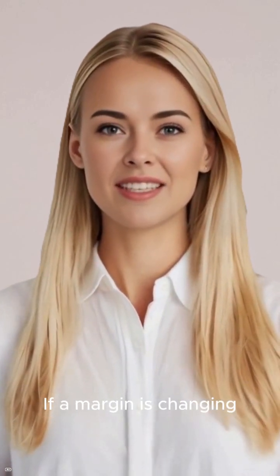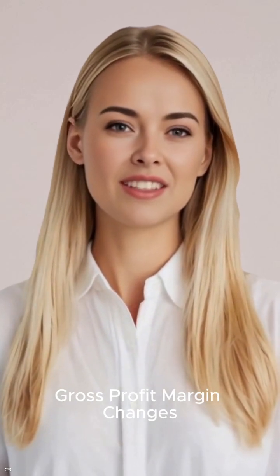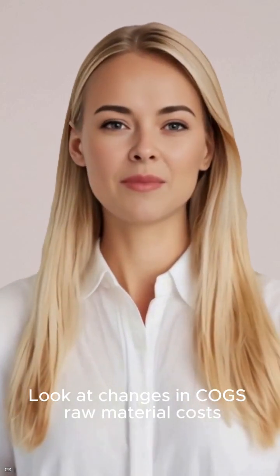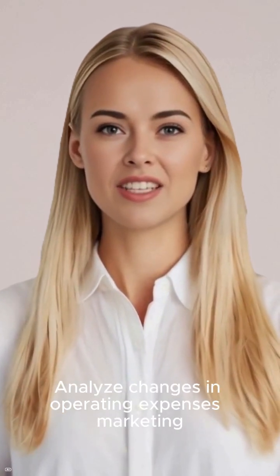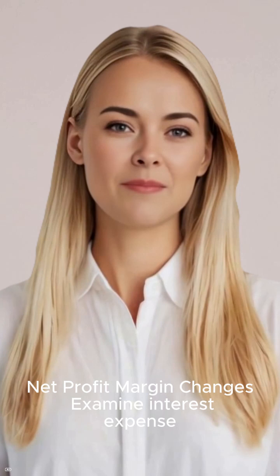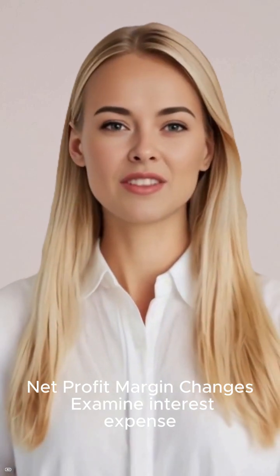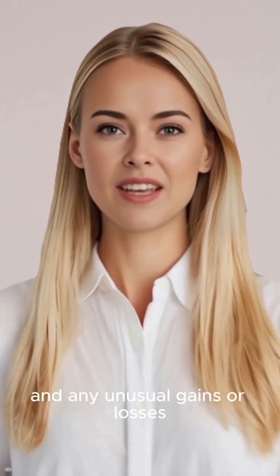Identify drivers. If a margin is changing, investigate the underlying factors. Gross profit margin changes: look at changes in COGS and pricing strategies. Operating profit margin changes: analyze changes in operating expenses and their relationship to revenue. Net profit margin changes: examine interest expense, tax rates, and any unusual gains or losses.